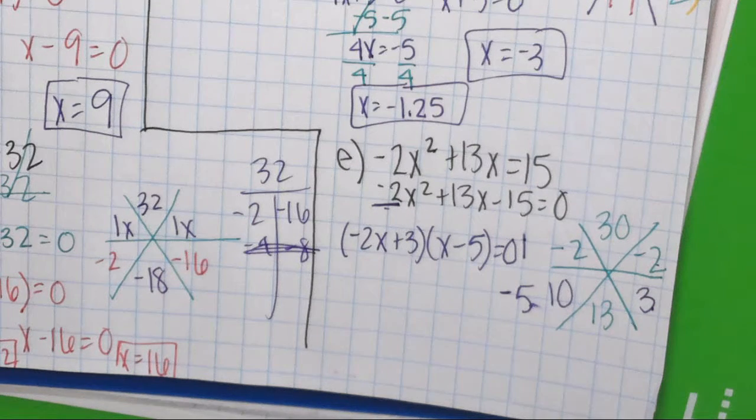Wait. Is it 3 divided by 2? Not 2 divided by 3. Oh, and put an equal sign. Oh, yeah. Nice. Look at you go.